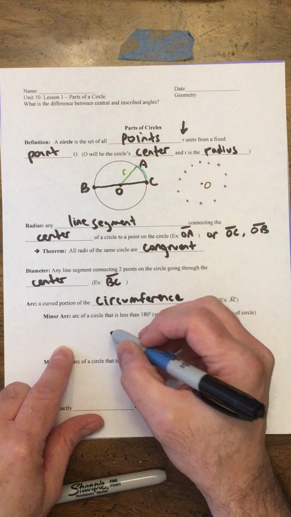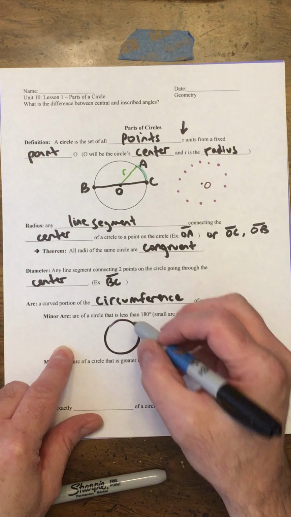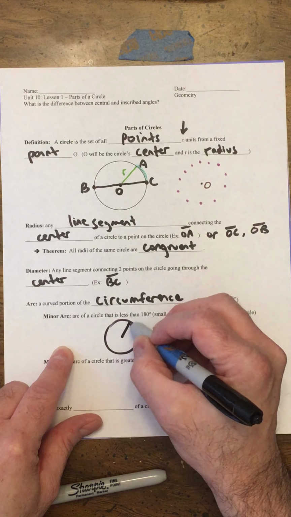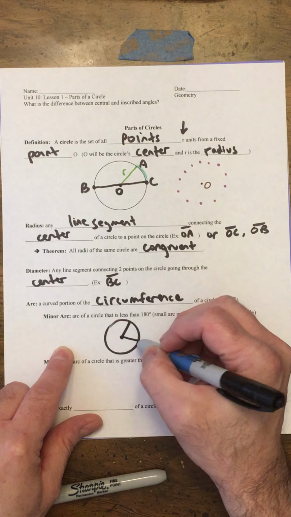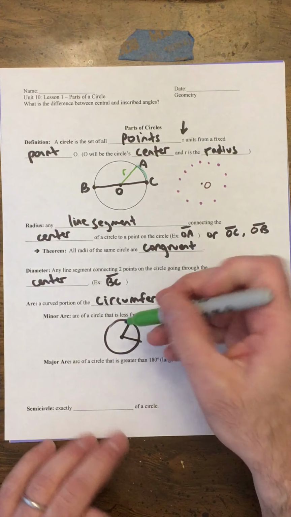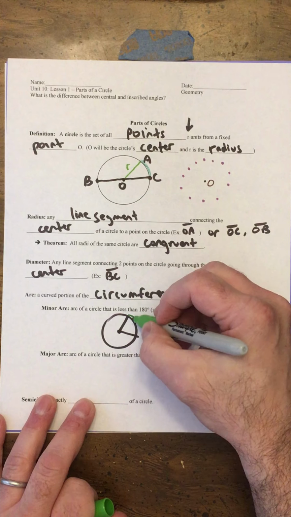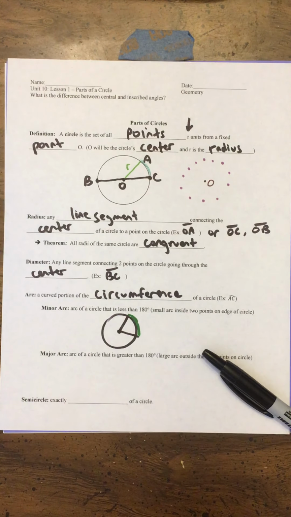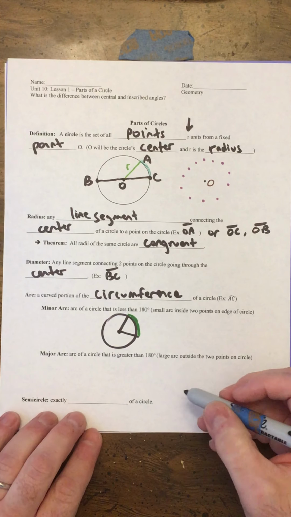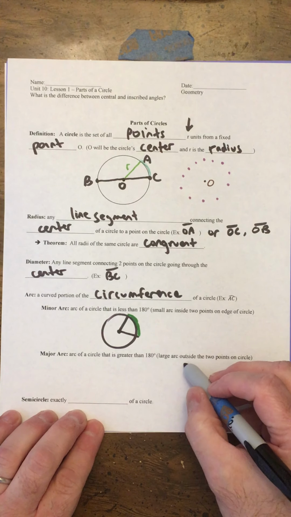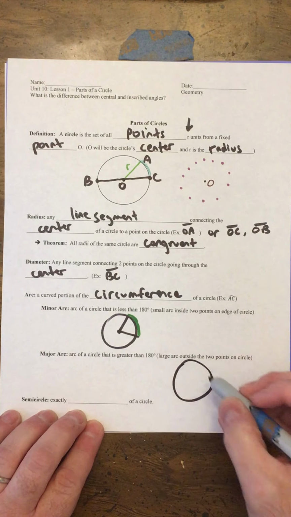I'll just show you an example here. Suppose we have these 2 radii. This piece right over here, this piece would be a minor arc. It's less than halfway around the circle. On the other hand, a major arc goes more than halfway around a circle.